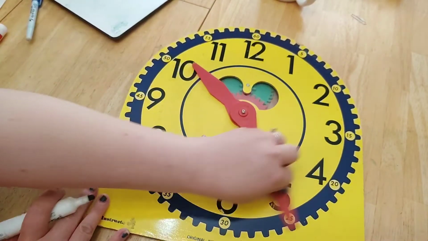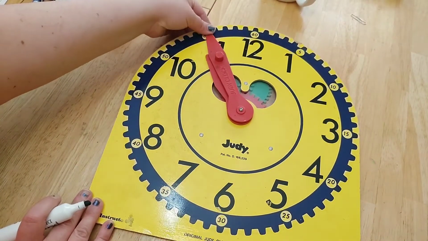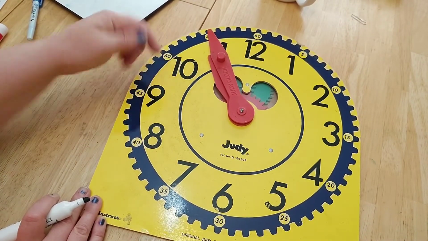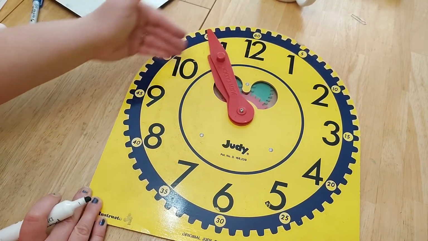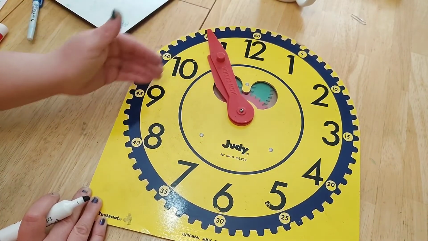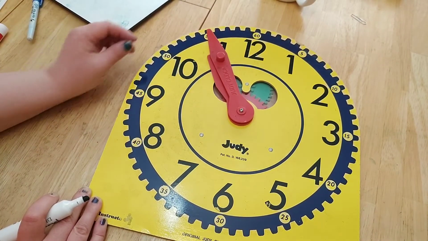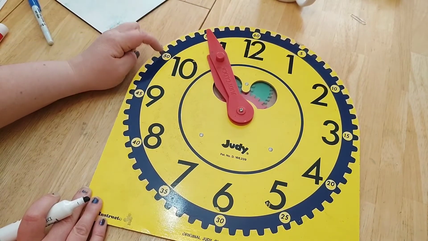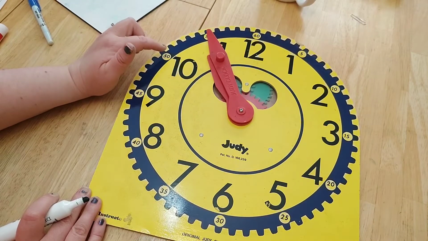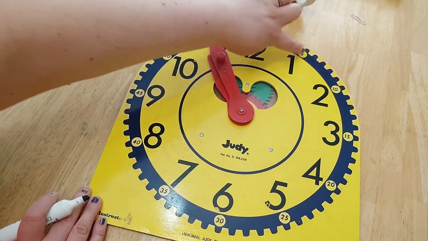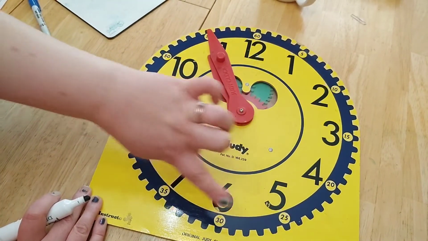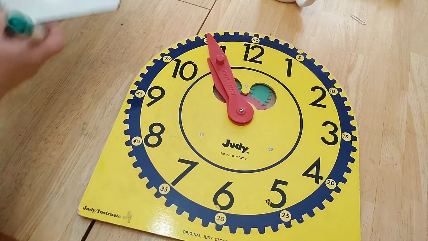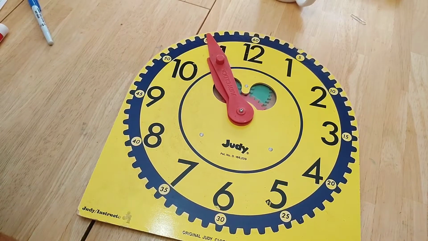What about here? Now this is really tricky. It looks like the hour is 11, but remember, anytime the minute hand is in this area, it's going to look like the next hour, but it's really not. So it looks like it's going to be 11, but it's not going to be 11. It's still 10, okay? And then for the minutes, we're going to count by 5s. 5, 10, 15, 20, 25, 30, 35, 40, 45, 50, 55. So this time is 10:55.